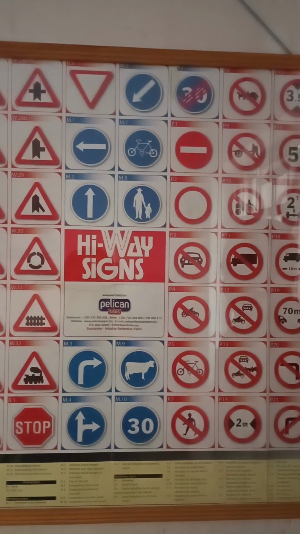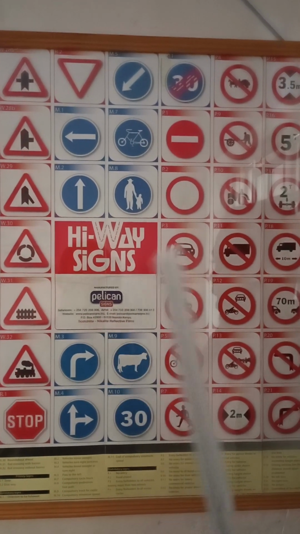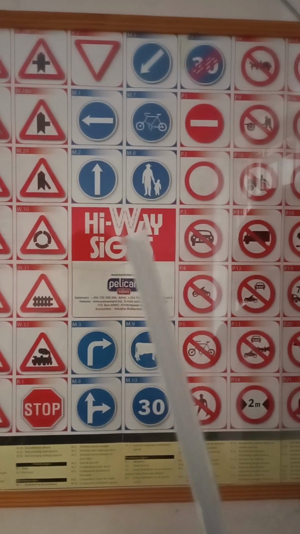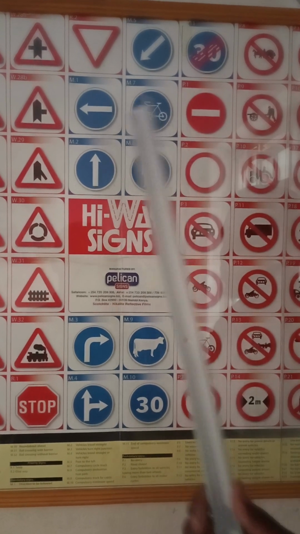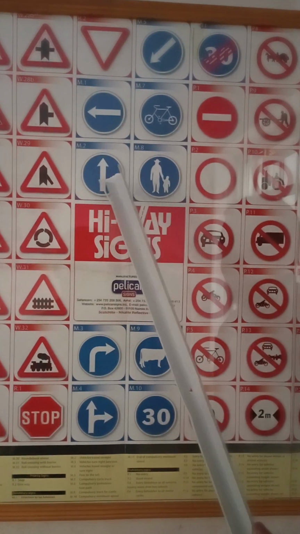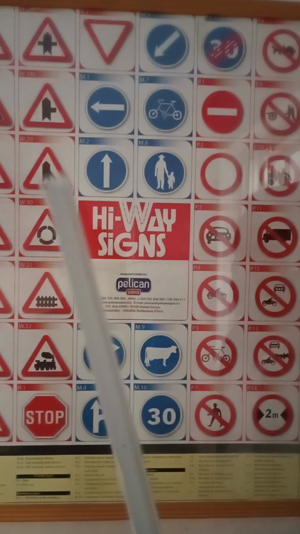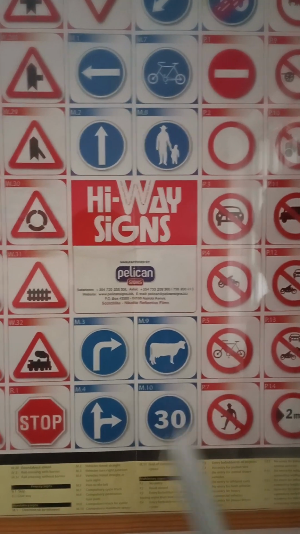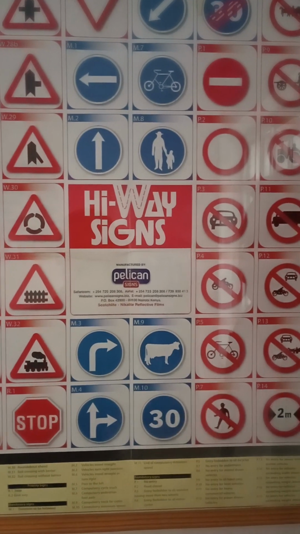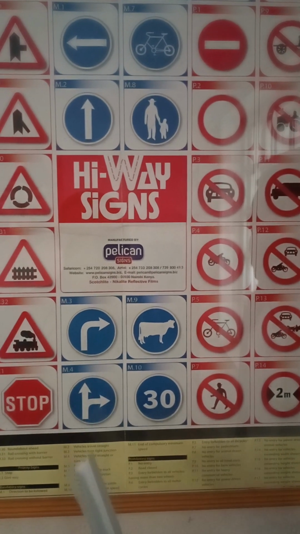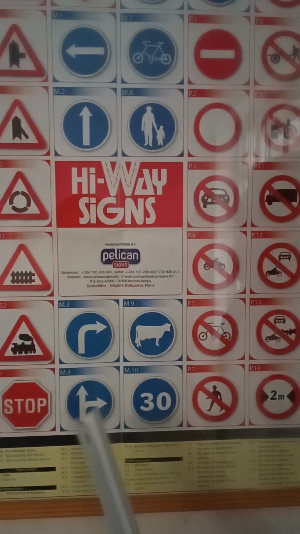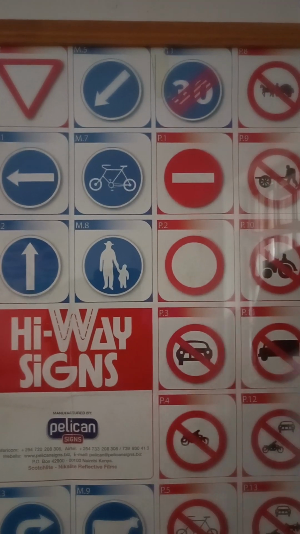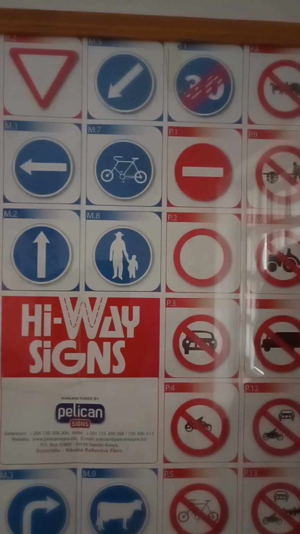These are what we call the mandatory signs ama the compulsory, and their keyword is compulsory. So for this case, this one is compulsory direction to be followed. This one is compulsory, go straight. This one, compulsory, turn right. This one is compulsory, go straight or turn right. This one is compulsory, pass to the left.